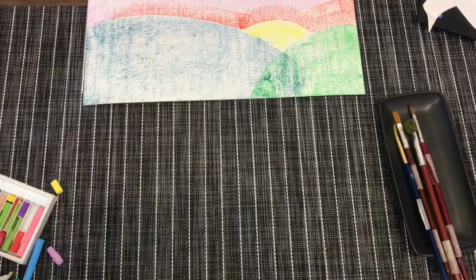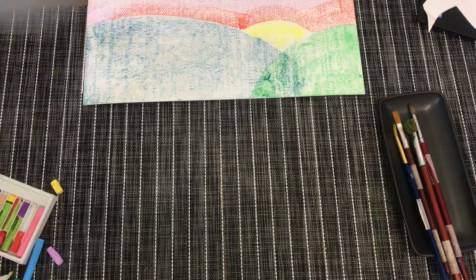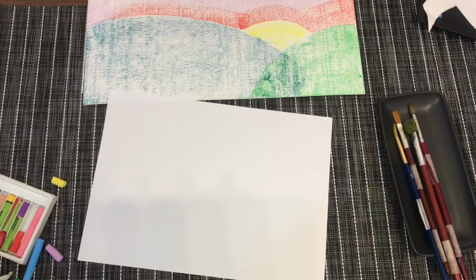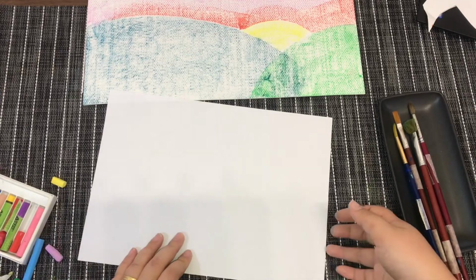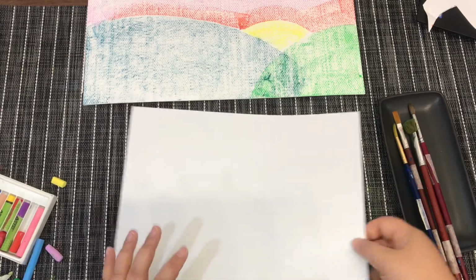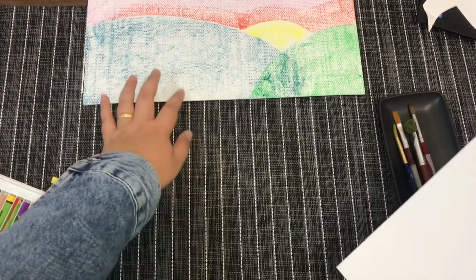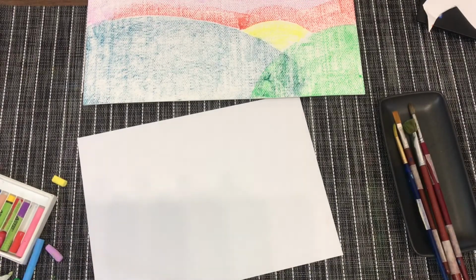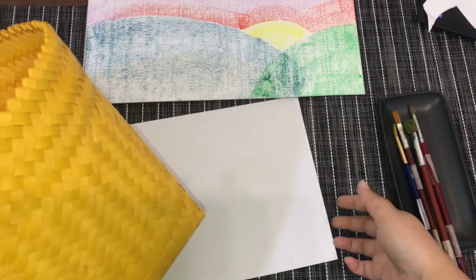What you need is a different piece of paper. Okay. Right. You can use any textures that you have around your house. It doesn't have to be the one that you're using for your background. Okay. So let me find what textures can I use. Okay. So I'm going to use this basket's texture. So I'll flip it first. Right.